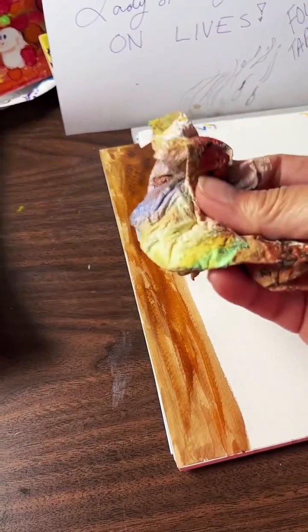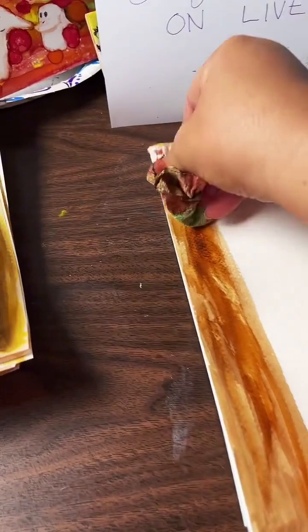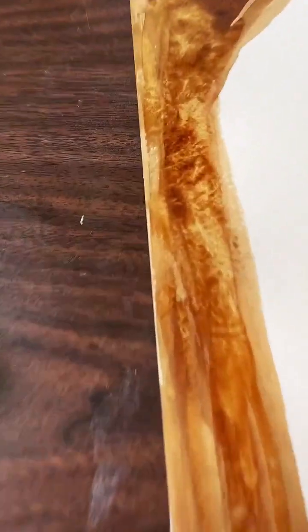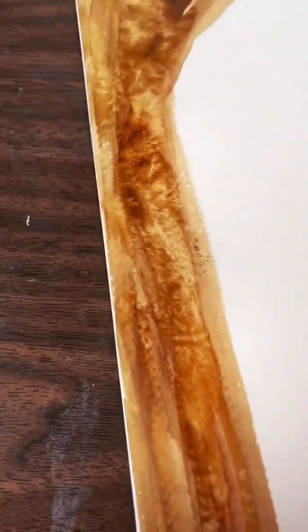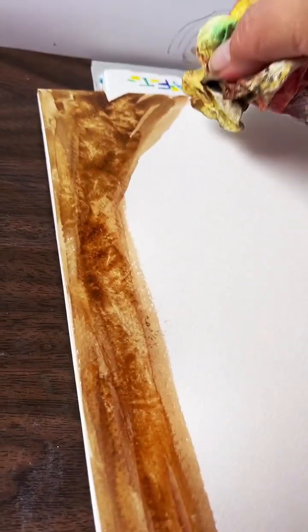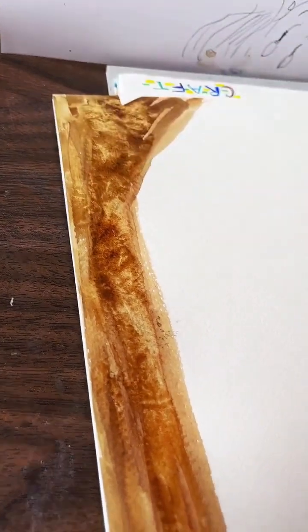I'm using the same one over and over. Dab, dab, twist it, roll it, shape it, and look. Oh yeah, you get some cool bark effect like that. That one came out so cool.